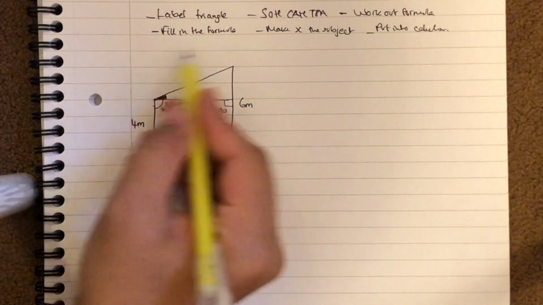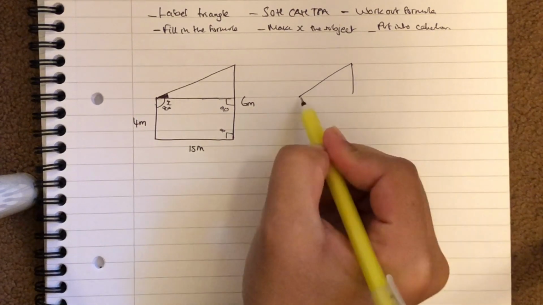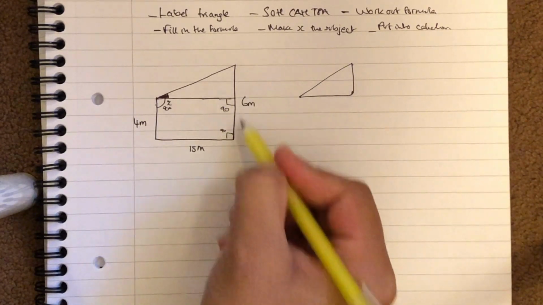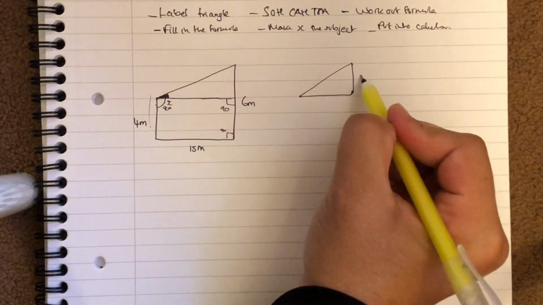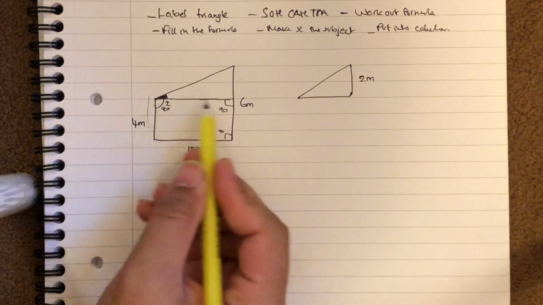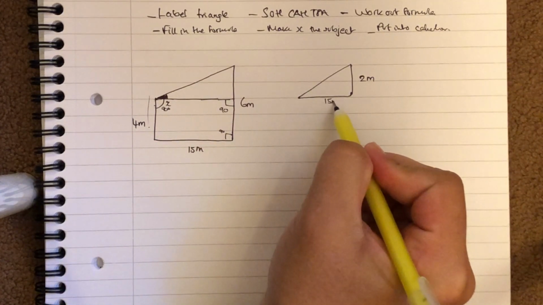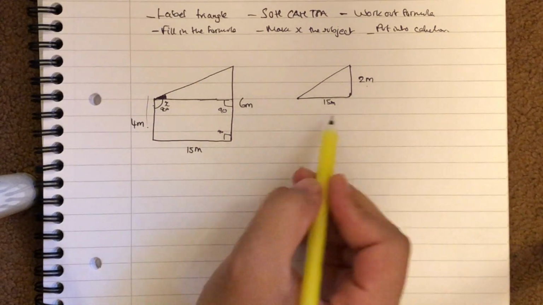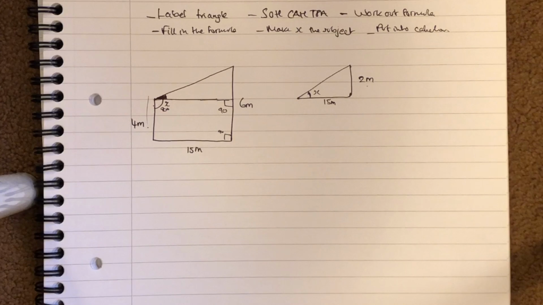So I'm going to take out this triangle here and I'm going to draw it out again and label it. Now this whole length is 6 meters and this length here is 4 meters. So 6 take away 4 would give me 2. This length would be 2 meters. Now because it's a rectangle, opposite sides are going to be the same. This is going to be 15 meters. Okay, now I've been given my 2 meters and my 15 meters and I need to work out this angle here. So I'm going to use trigonometry.